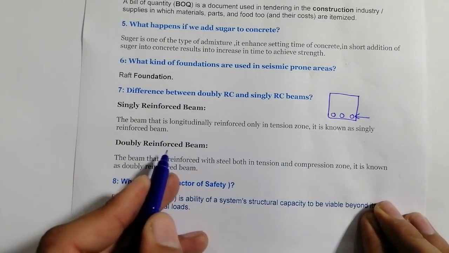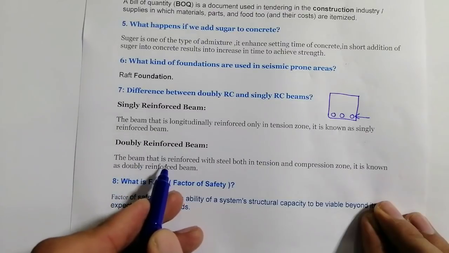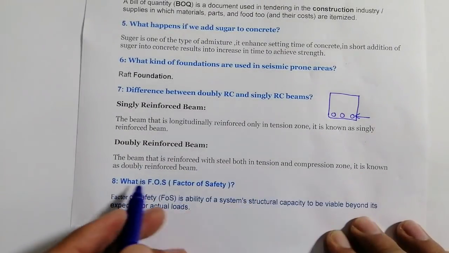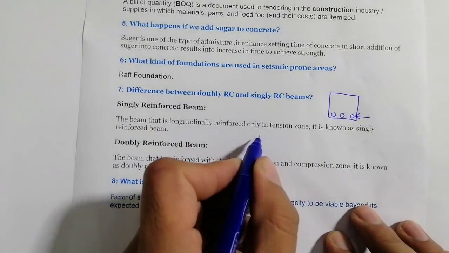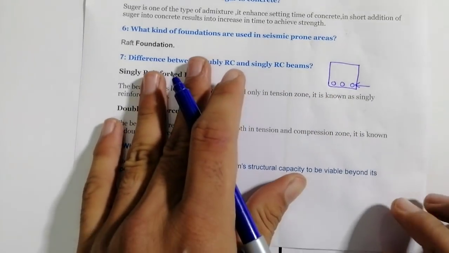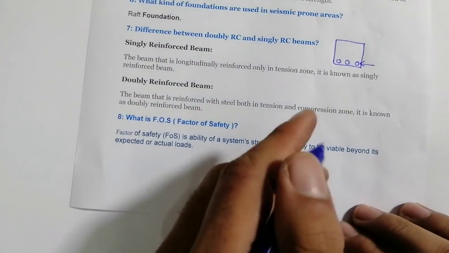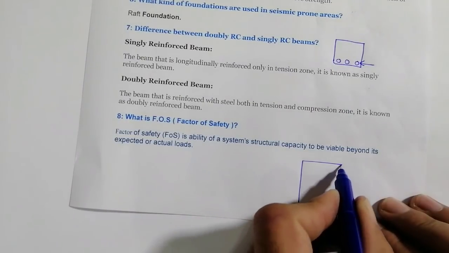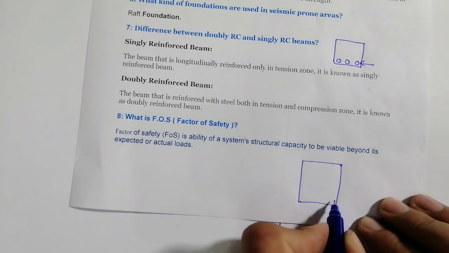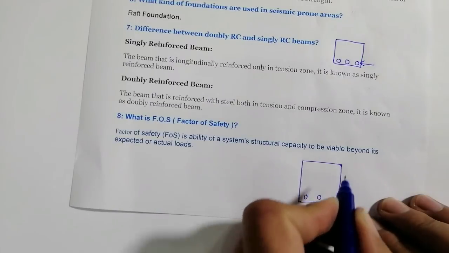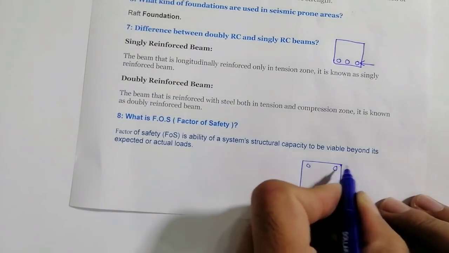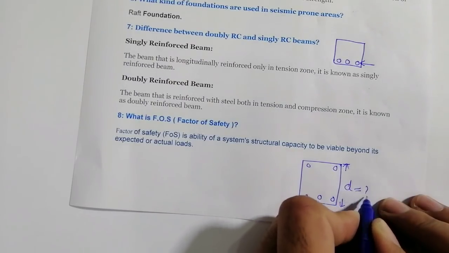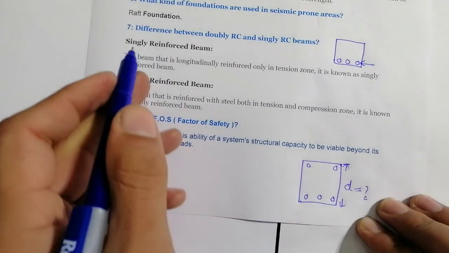Now, a doubly reinforced beam is a beam that is reinforced with steel in both the tension and compression zones. It's known as a doubly reinforced beam. You can see here in this diagram, this is an RCC beam. When we provide steel bars at the bottom and also at the top of the beam, this is the total depth. So this is called a doubly reinforced beam, right?